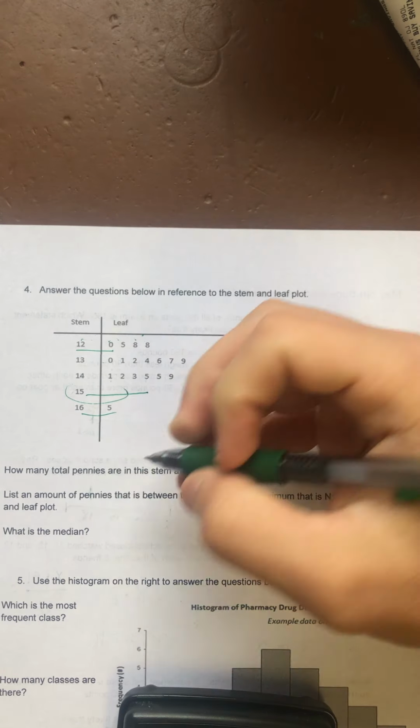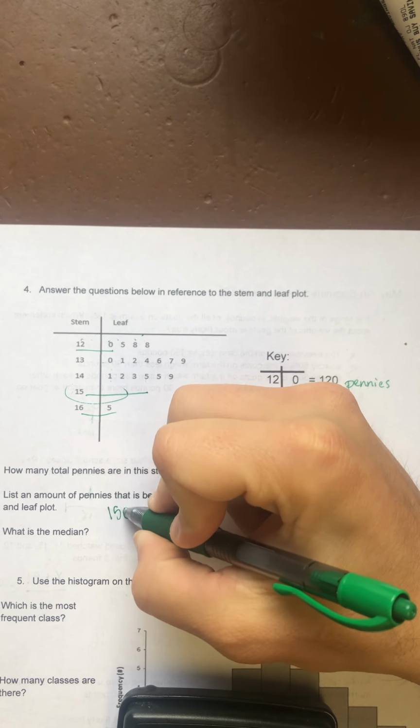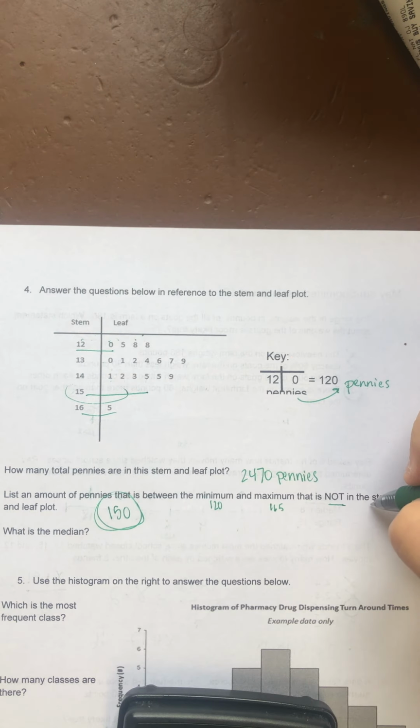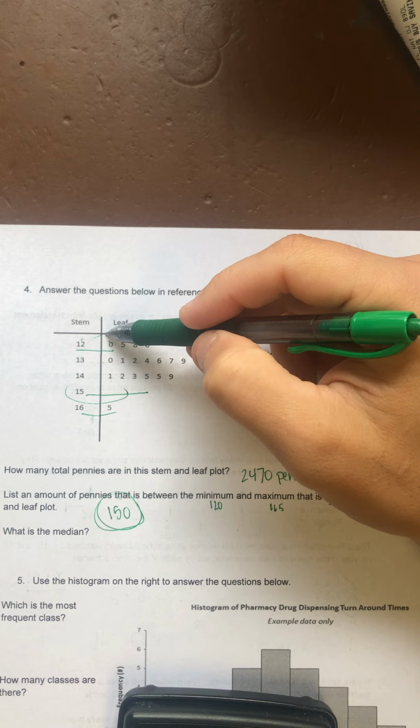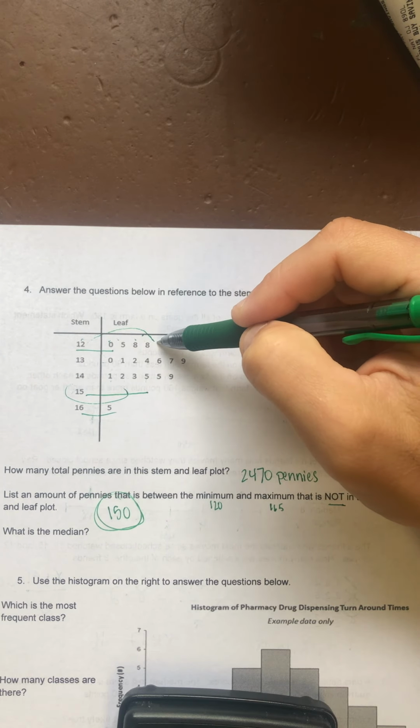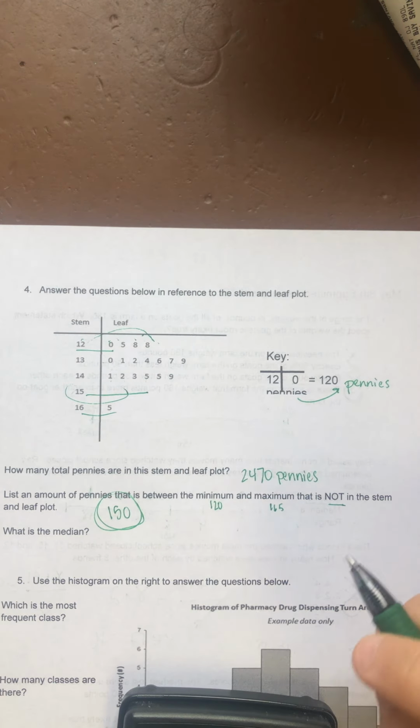Anything in the 150s would work. So I'm going to say 150. That's not in the stem and leaf plot. 151, 152, 153. If you want to get tricky here, you could say 129, right? There's no 9 here. 129 is not there.